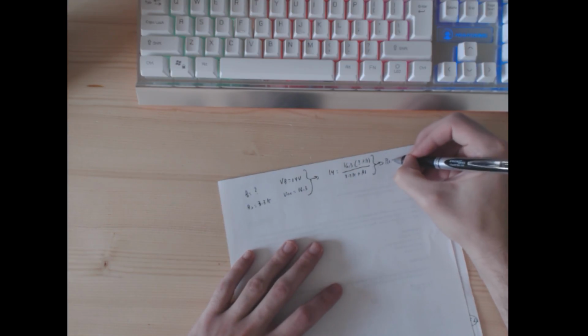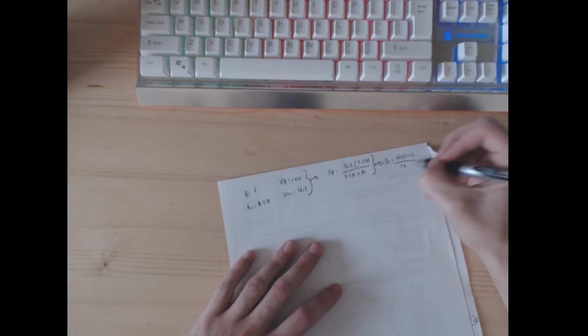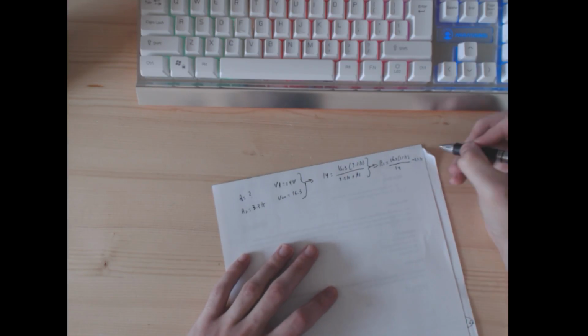This ends up being R1 equals 16.3 times 3.3K divided by 14 minus 3.3K.